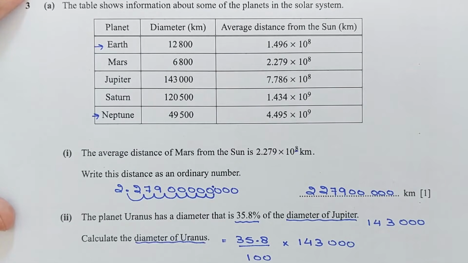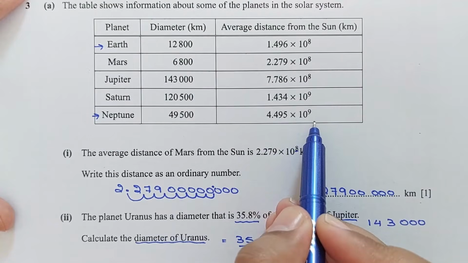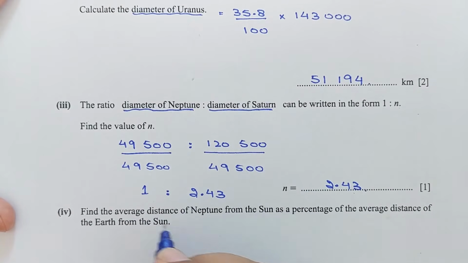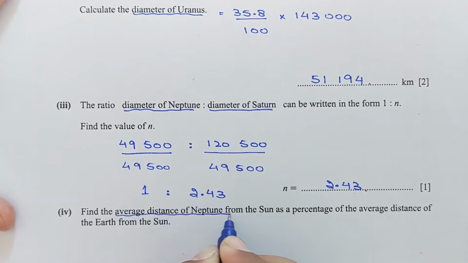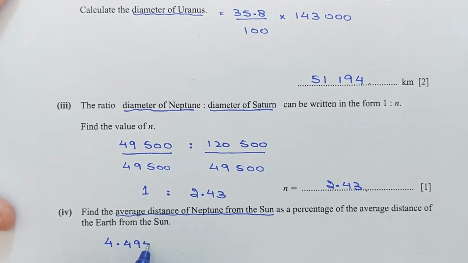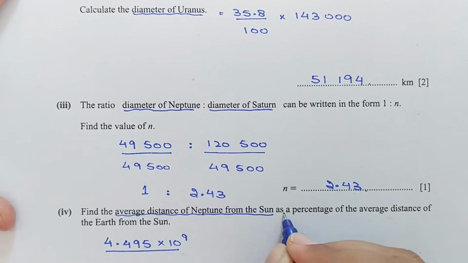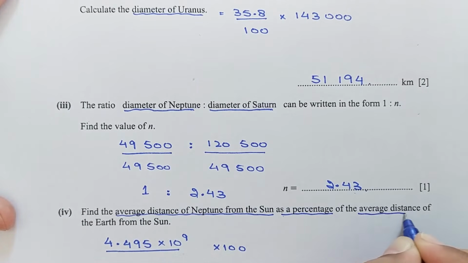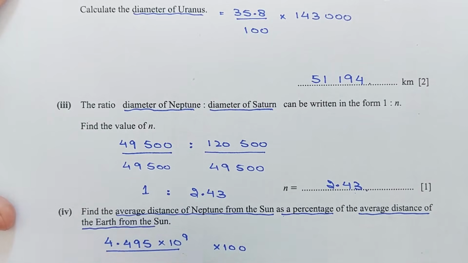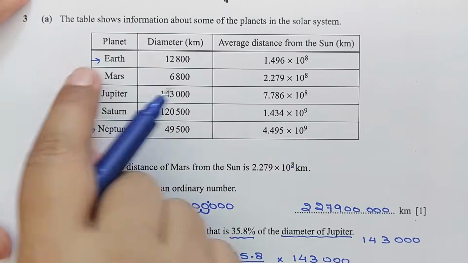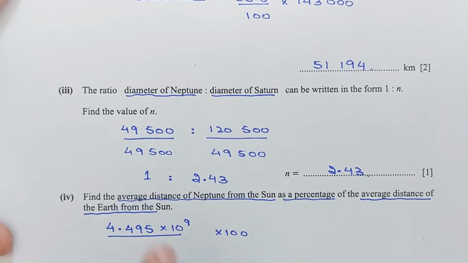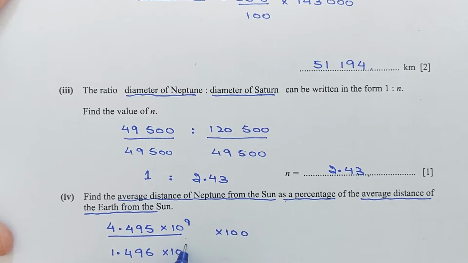The average distance of Neptune from the Sun is 4.495 times 10 to the power 9, over, as a percentage, so times by 100, the average distance of the Earth from the Sun. Earth from the Sun is this much, 1.496 times 10 to the power 8.